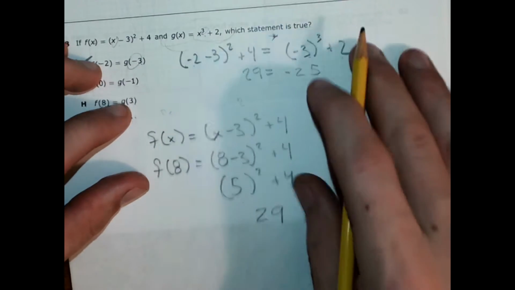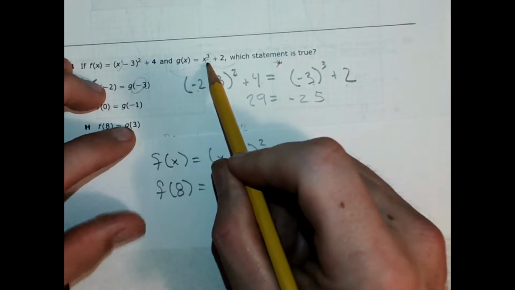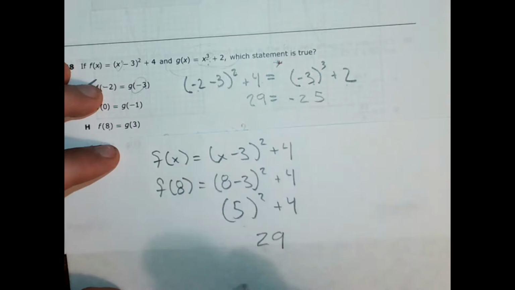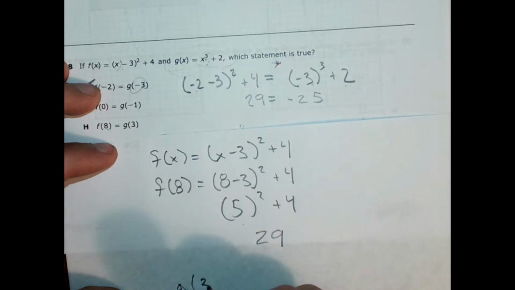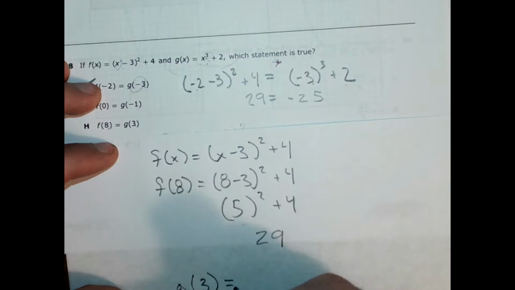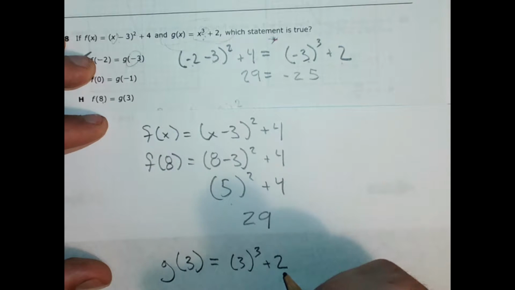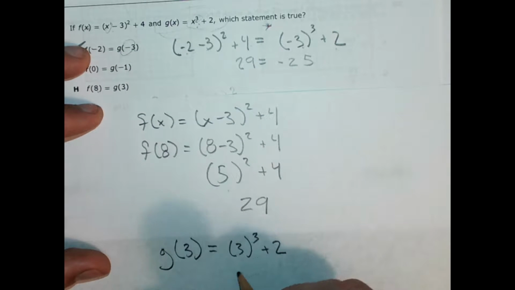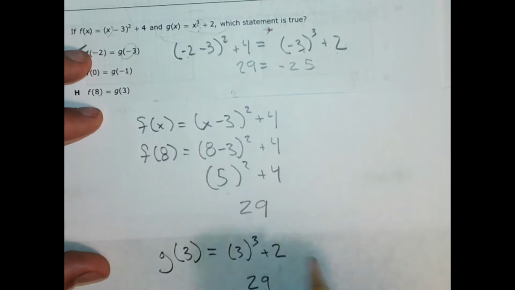let's take the function g. Plug in 3 and see if we get the same value. G of 3 equals 3 cubed plus 2. 3 cubed is 27. 27 plus 2 is 29.